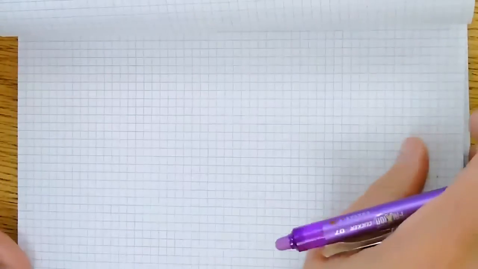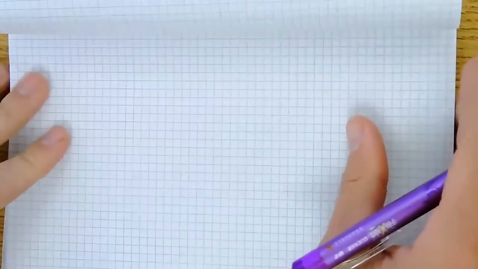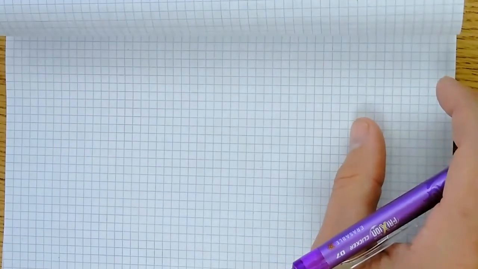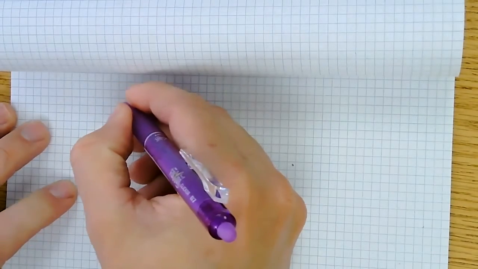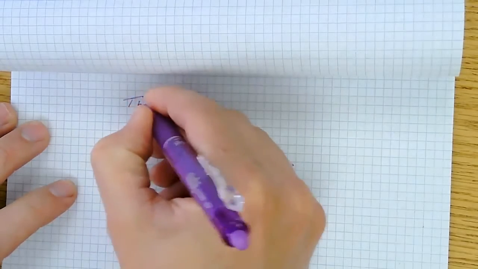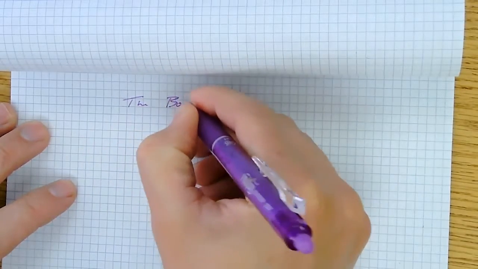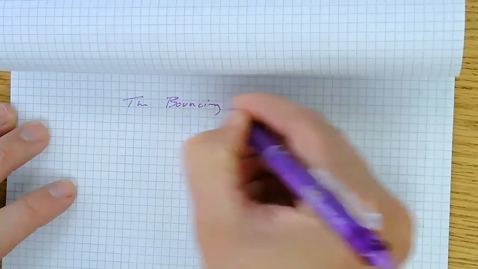All right, so we're going to talk about today. Long term will be pretty similar to what we talked about last chapter. A few different things, but today we'll start talking about a specific problem. We'll just label this lesson as the bouncing ball.